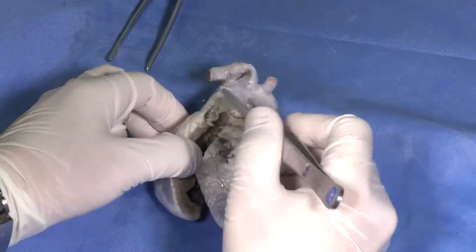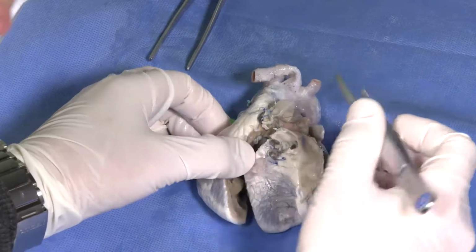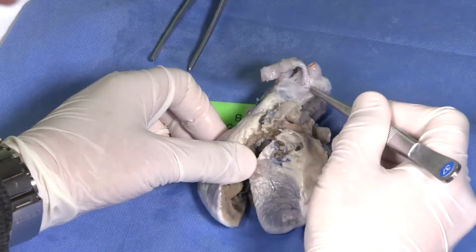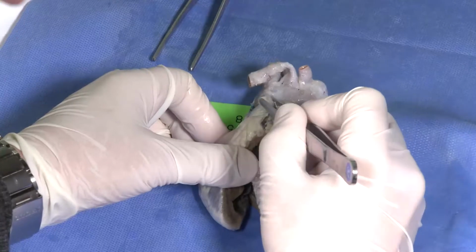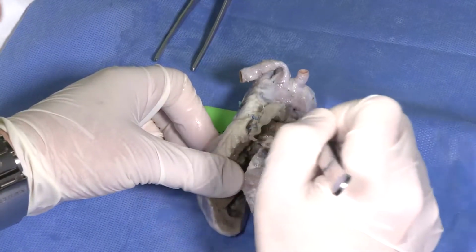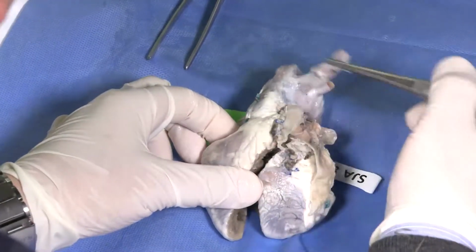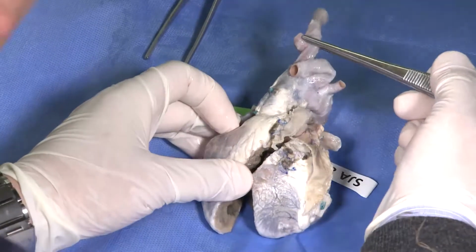Then look at the relationship of the great vessels. This big tubing system from the heart has some branches.